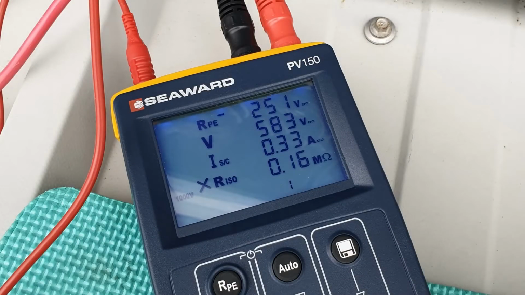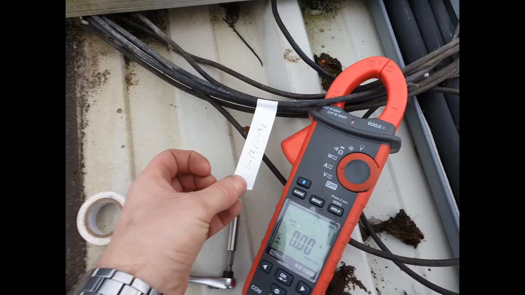This was a system that was cutting out seemingly at random during the day. It was generating when I arrived, but when I read the inverter error log, it was another isolation fault issue. I tested all the strings individually and quickly found the culprit string, but there were about 20 strings across the entire roof, so how do we work out where that dodgy string is?